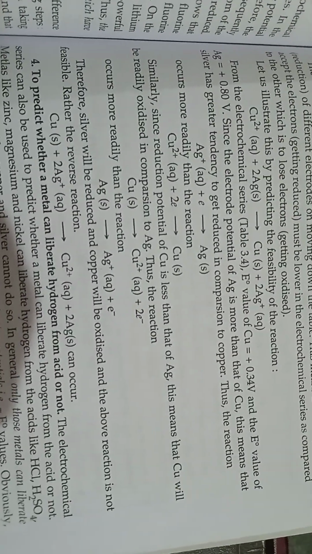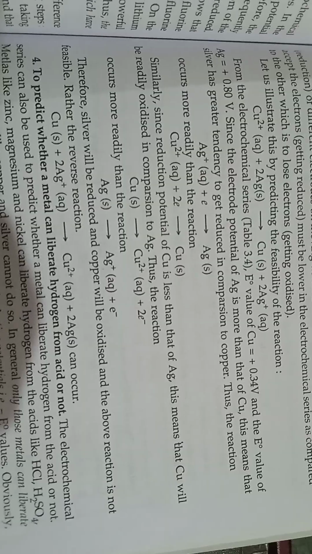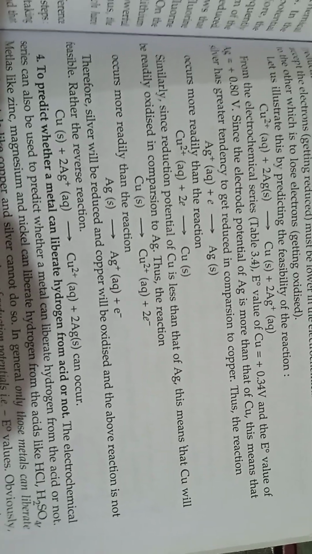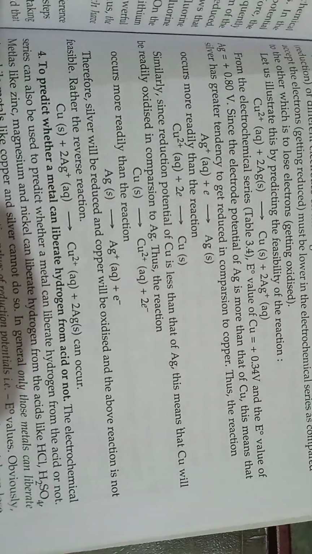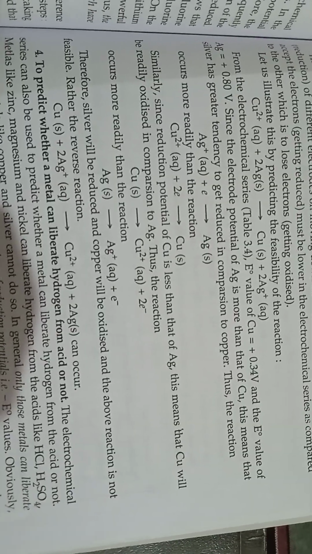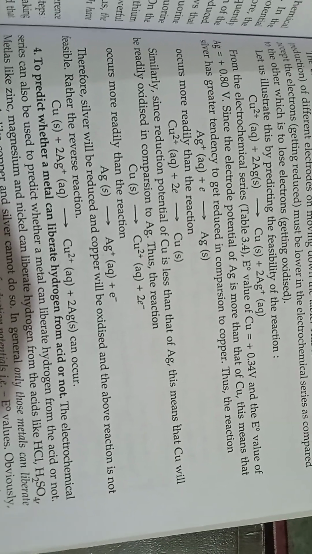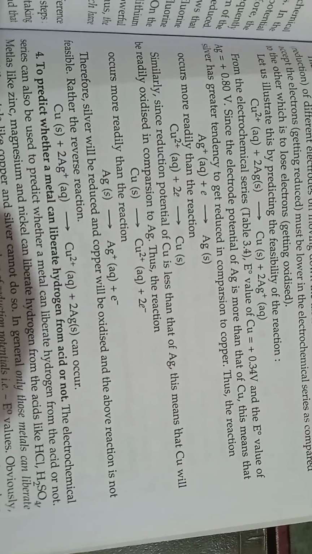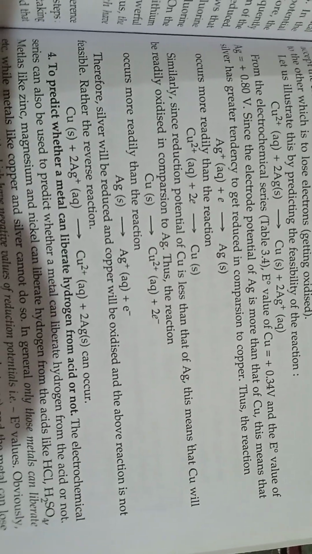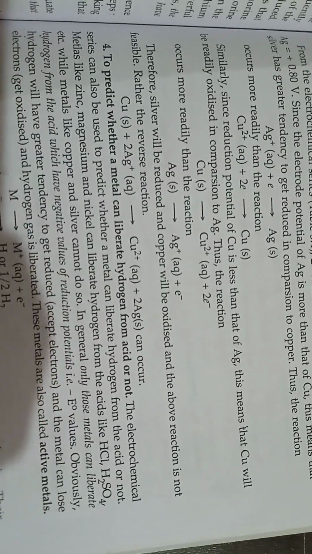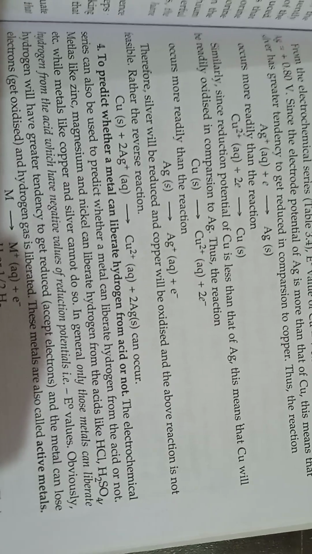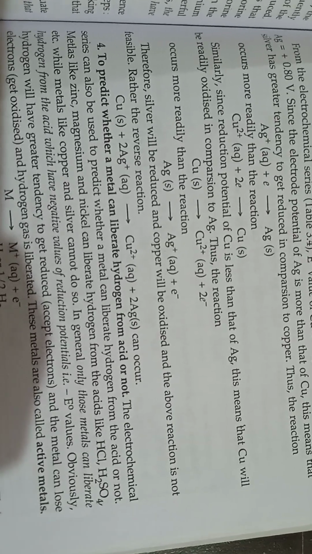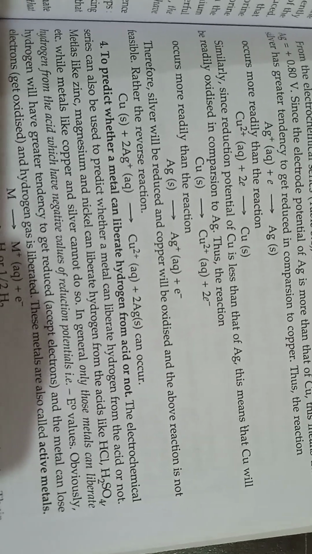Ag+ plus e- to give Ag occurs more readily than the reaction of copper. Similarly, since the reduction potential of copper is less than that of silver, this means that copper will be readily oxidized in comparison to silver. Therefore, silver will be reduced and copper will be oxidized, and the above reaction is not feasible, rather the reverse reaction is.